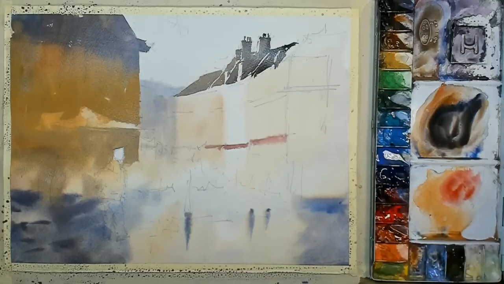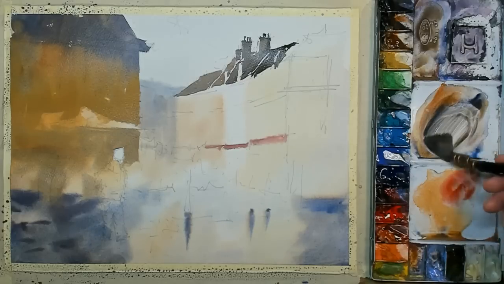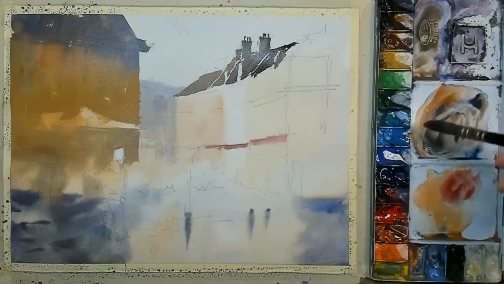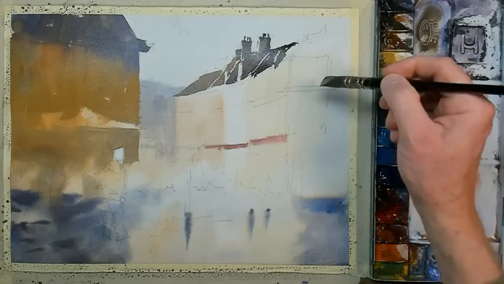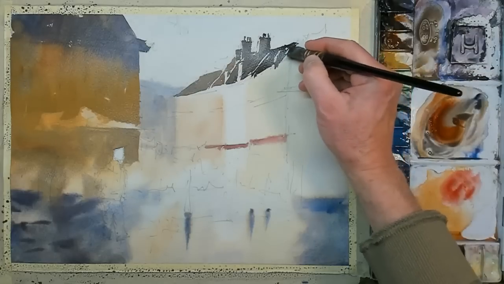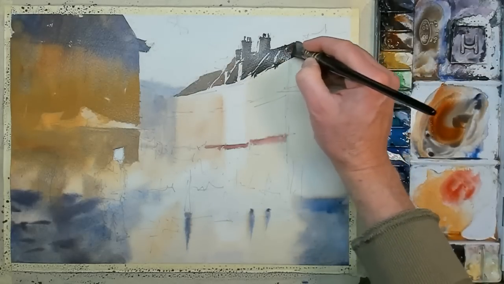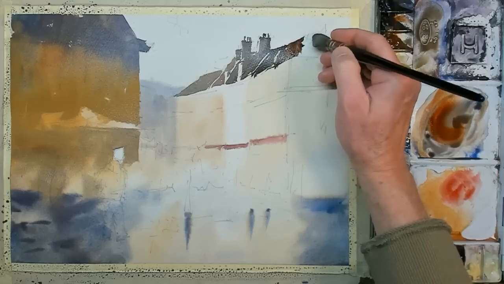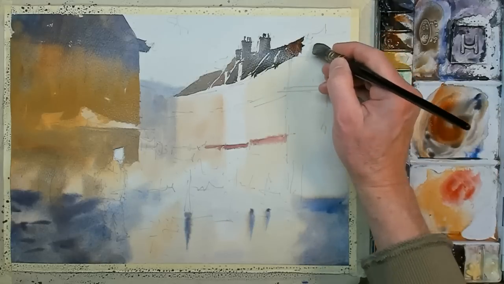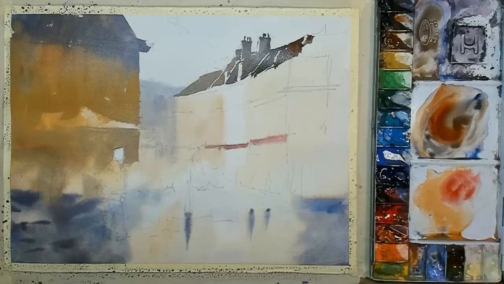Going a little bit looser there. Might have gone over the edge of the building a bit, but that doesn't matter. Straight edge of the brush. I'm almost using it like a pen now. Got fairly good control of it. Get those straighter edges.